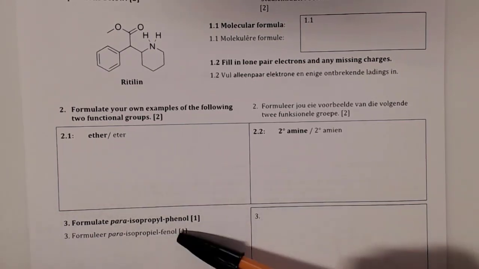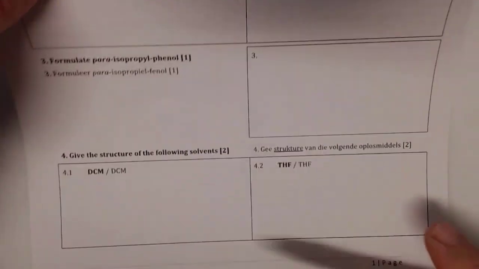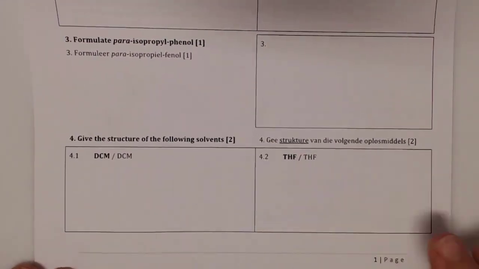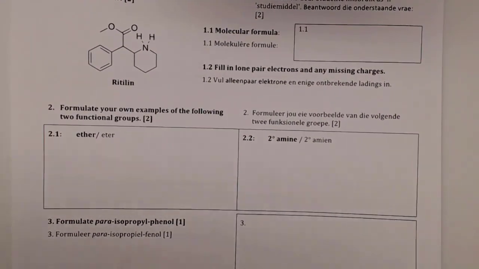Being able to draw out something like para-isopropyl, fantastic as well. And then just the solvents, dichloromethane and tetrahydrofuran, who also answered very well. So on the whole, the class did exceedingly well on the first page.